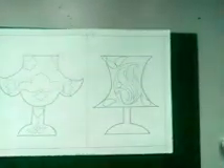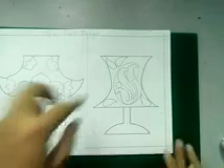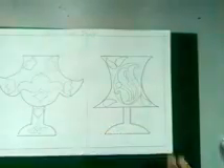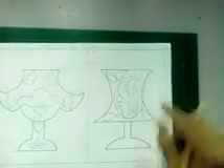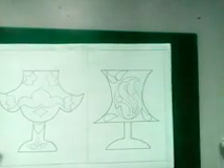See students, from three sides I have created the same design. Now we will see if the same shape can fit in this smaller portion.